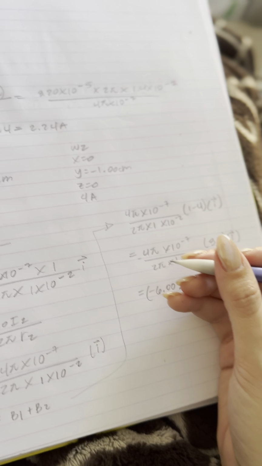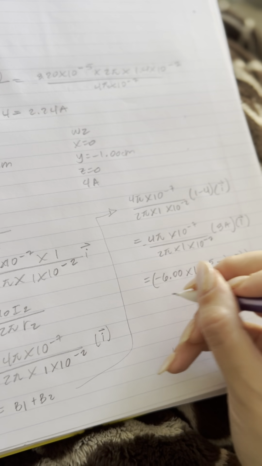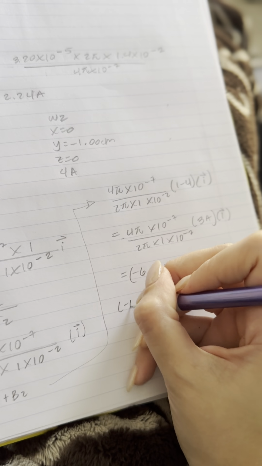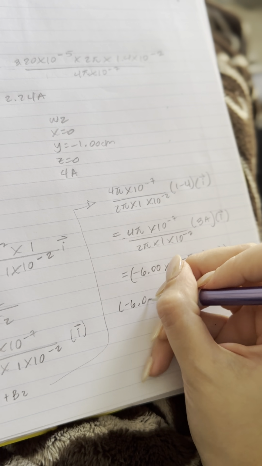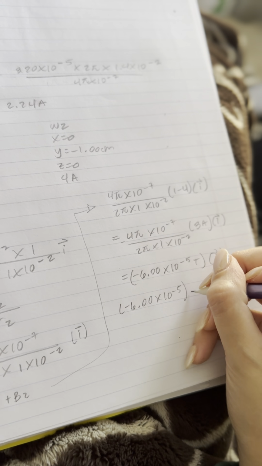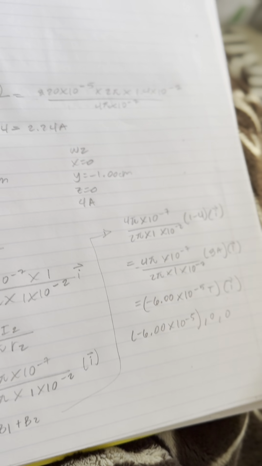So they're asking us for the 3 coordinates basically. So since this is our x, our answer would be negative 6 times 10 to the negative 5, comma 0, comma 0.